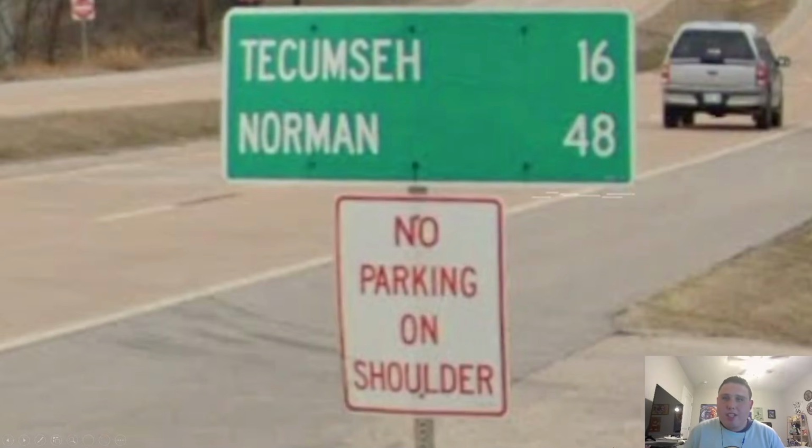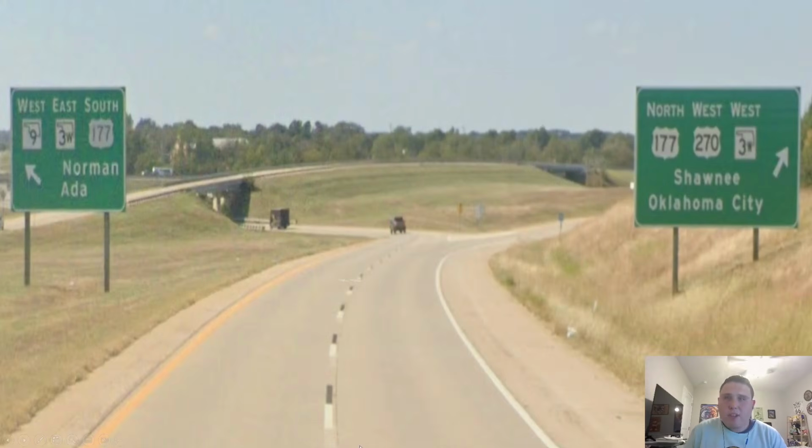Our next mileage time, we actually now get Norman as our primary from 48 miles away, which Oklahoma is favoring State Highway 9 here, which I think is an awesome choice. Norman is a pretty famous city and is where the University of Oklahoma is located. In Tecumseh, we're now going to be reuniting with US Highway 177 as we're now getting signed north for Shawnee and Oklahoma City, so Oklahoma City gets a mention.